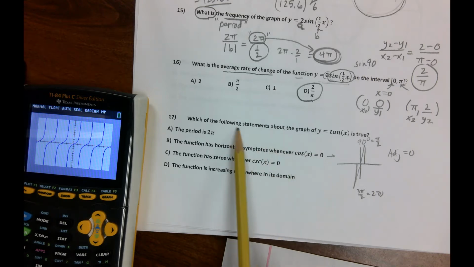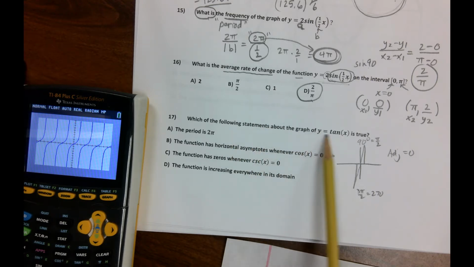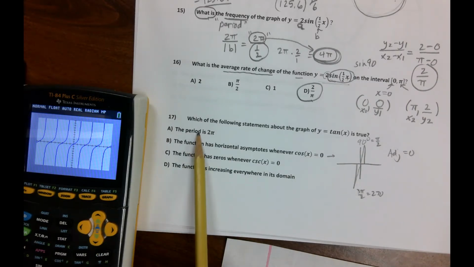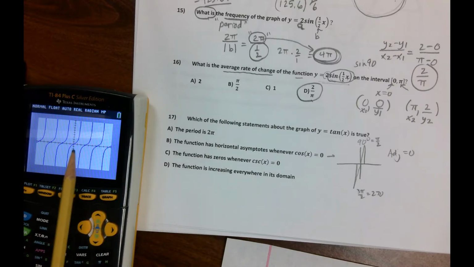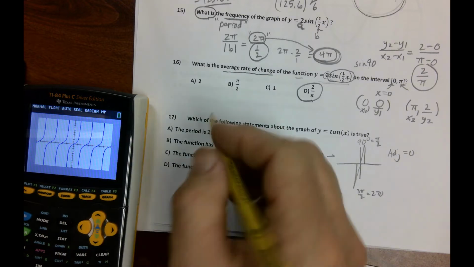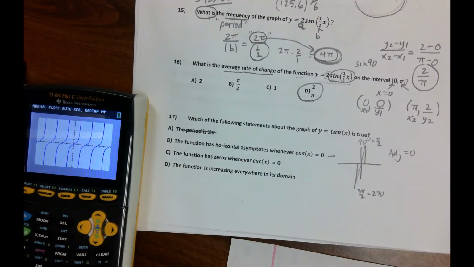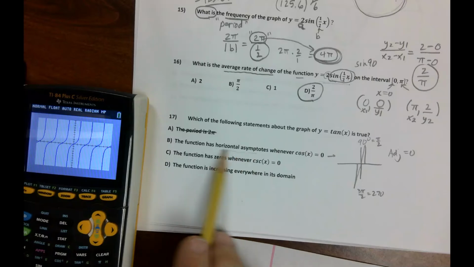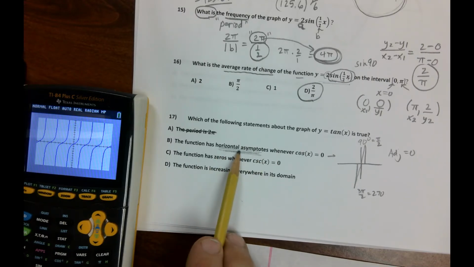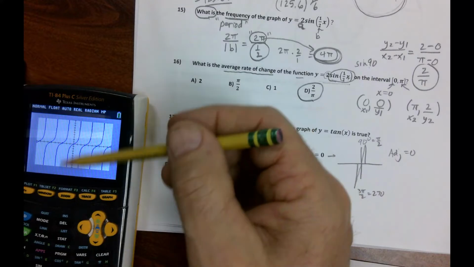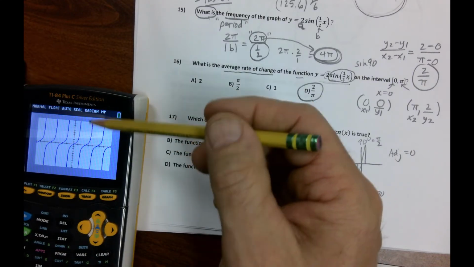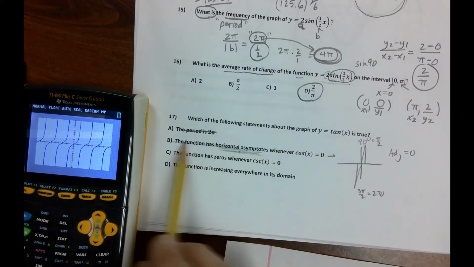So, which of the following statements about the graph of y equals tangent of x? You could go to decimals if you want, but it says the period is 2 pi. But remember, the period is from negative pi over 2 to pi over 2, because those are our asymptotes. So that period is only pi, so we can eliminate that. The function has horizontal asymptotes. We should know right away that that's not true, because all of our asymptotes are vertical. You can see that that is true. So there are no horizontal asymptotes.